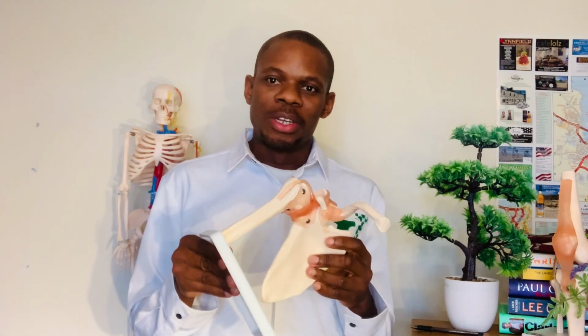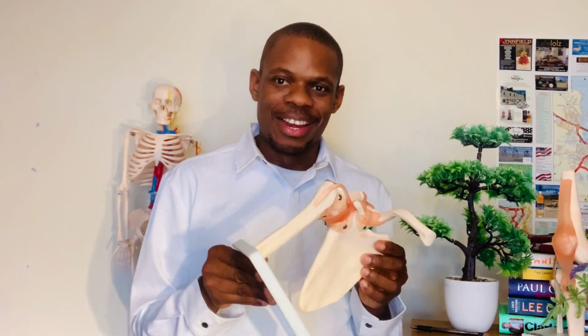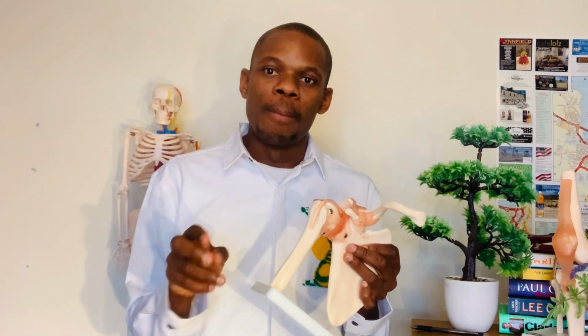In my hand here is a model of the shoulder joint. This is not a real human skeleton. A lot of literature affirms that the shoulder is a complex joint made up of four joints. Four joints make up the shoulder complex. I'm going to list them with this model and this model of a human skeleton.